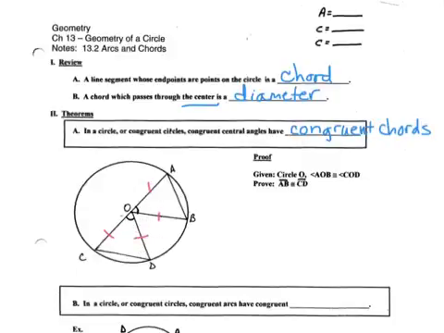So because all radii are congruent, triangle COD is congruent with triangle AOB, and then we can get the chords congruent by our favorite statement, corresponding parts of congruent triangles are congruent. So that's how you would prove that those chords are congruent.